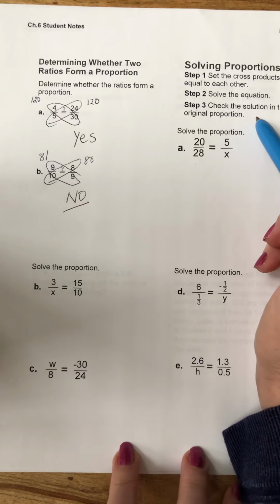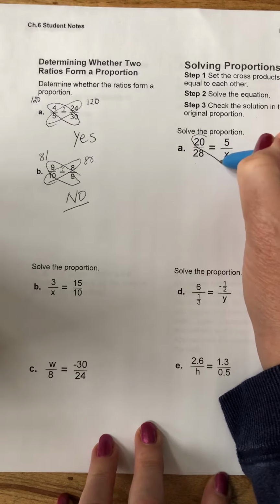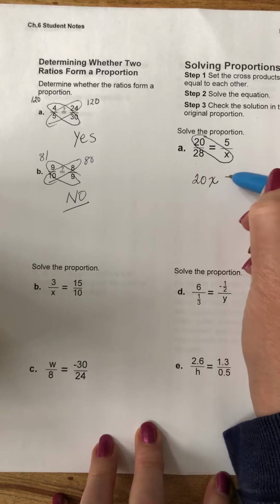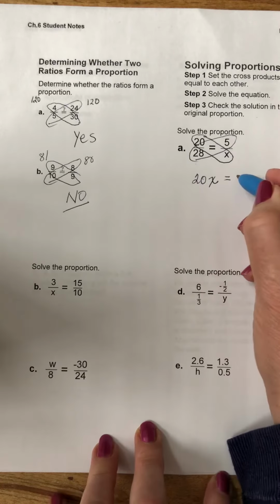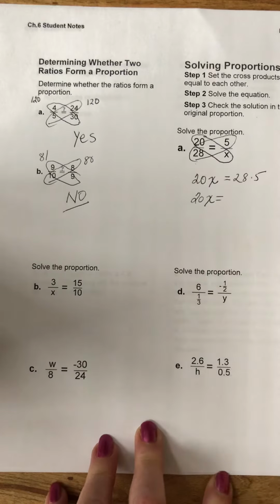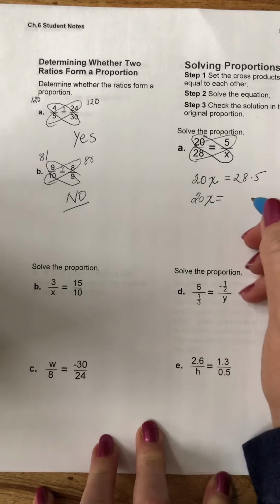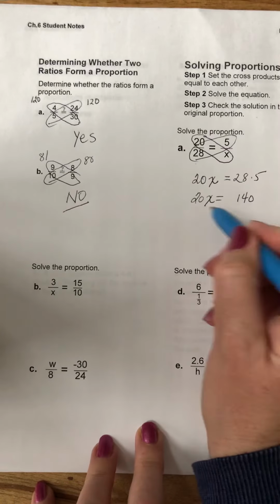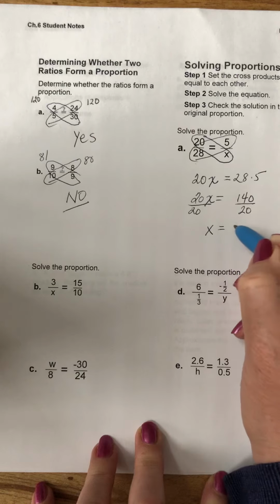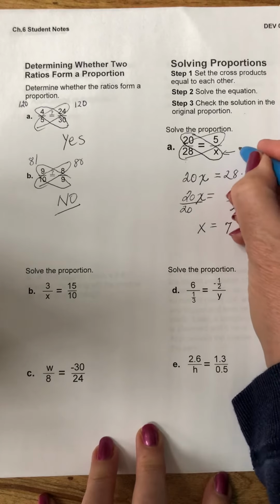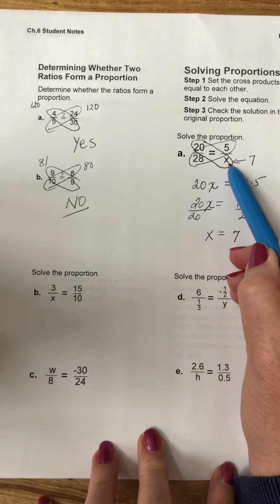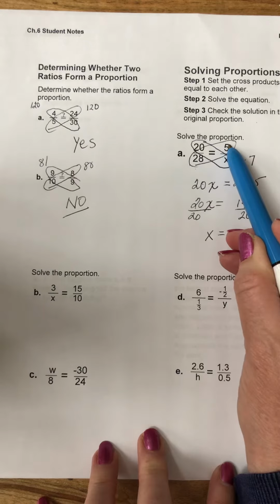So I'm going to start with 20 times x, which is 20x, and set that equal to 28 times 5. So 20x is equal to 140. And then I divide by the coefficient 20, and x is equal to 7. So I can check this by multiplying 20 times 7 is 140, 28 times 5 is 140.